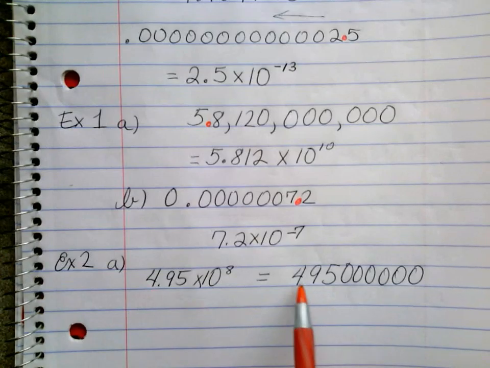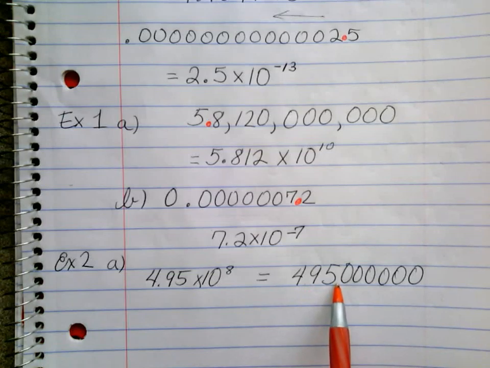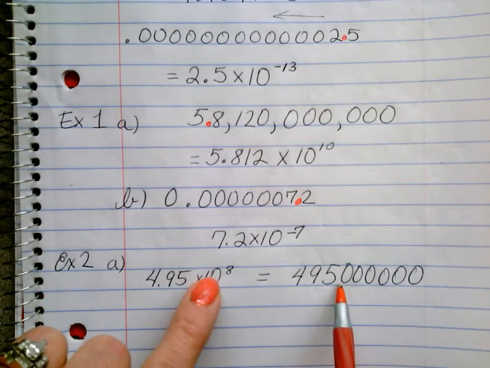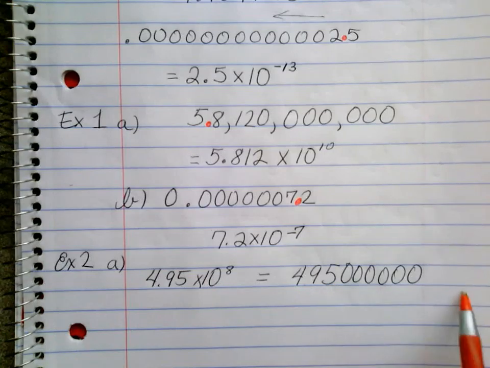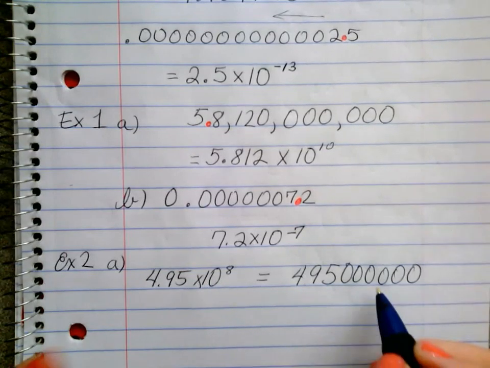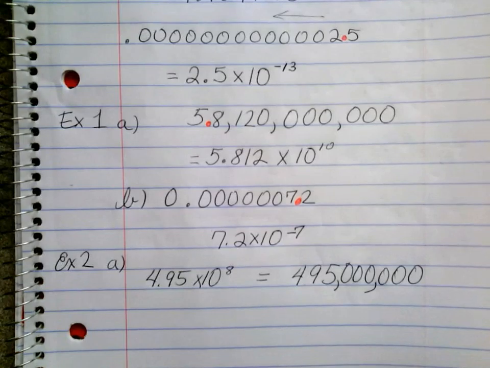Here's 4.95. 1, 2. That gets me to the end of 4.95. In order to move 8 positions, I've already moved 2. I need to move 6 more, so I'm going to need placeholders to make that happen. There's your answer.